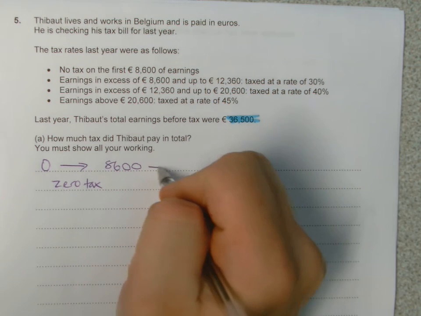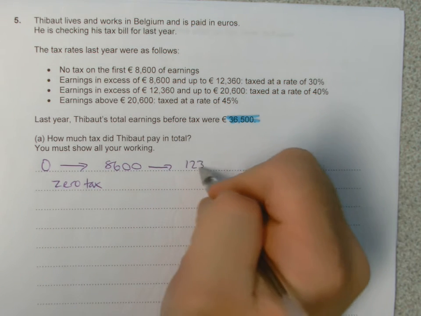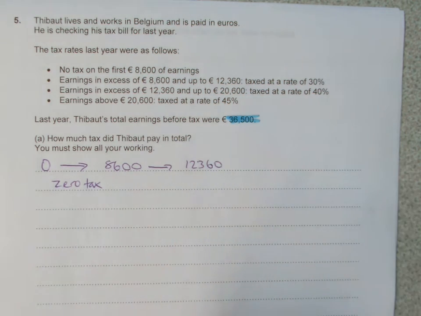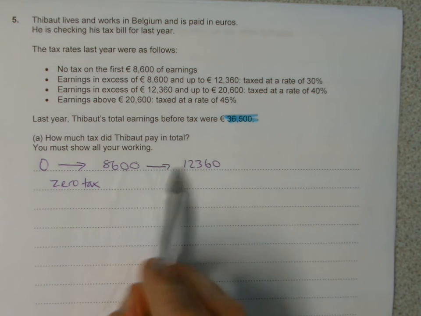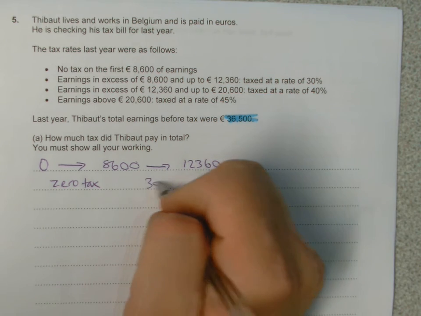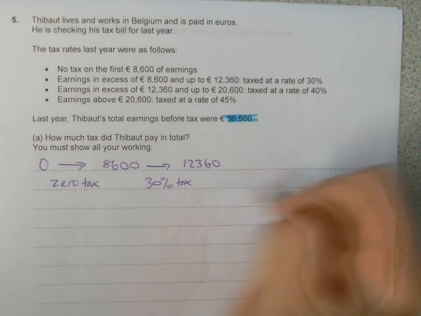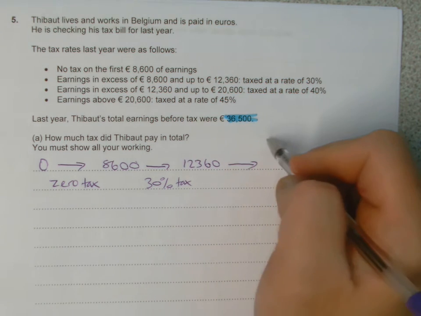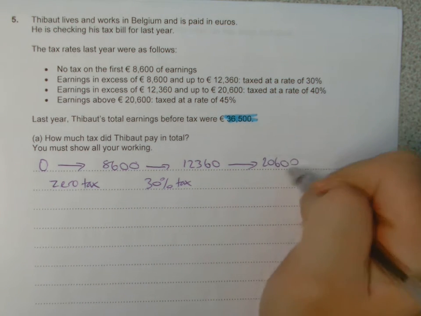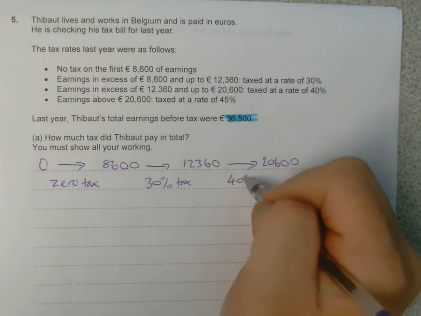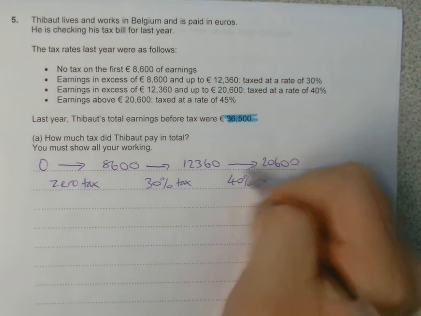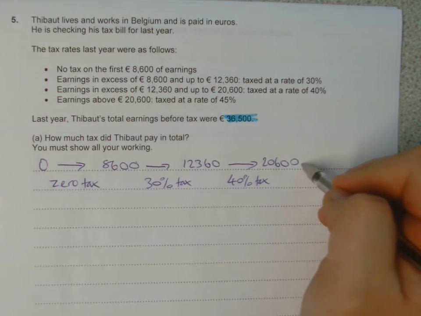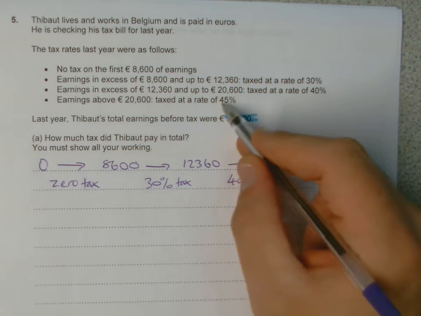And then everything from 8,600 up to the next value in our bands here, 12,360, the amount between there he pays 30% tax, okay? And then from 12,360 up to 20,600 he pays 40% tax for that amount between those two values, and then anything above 20,600 he pays 45%.